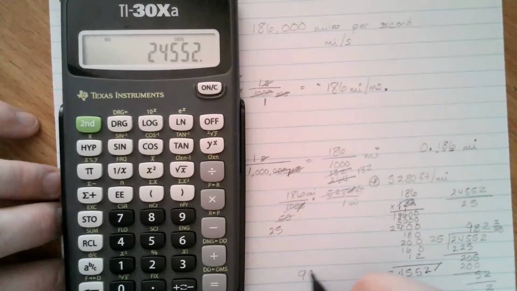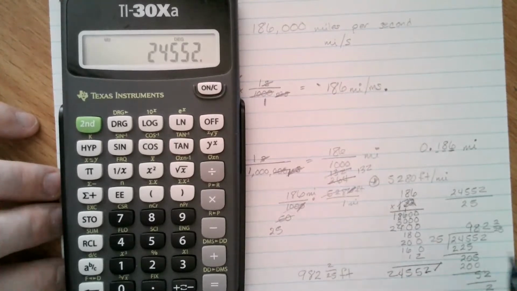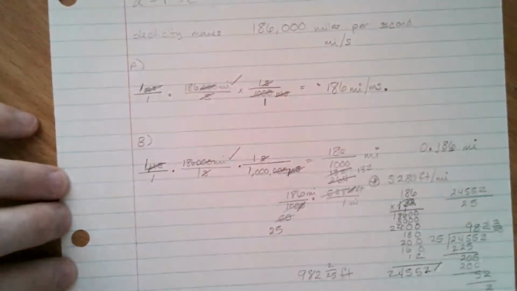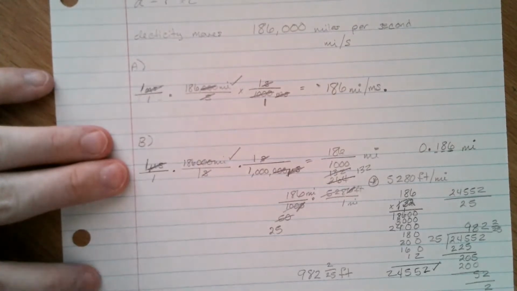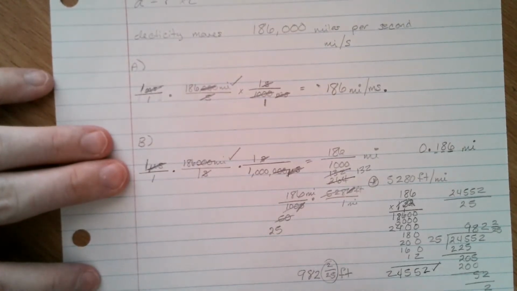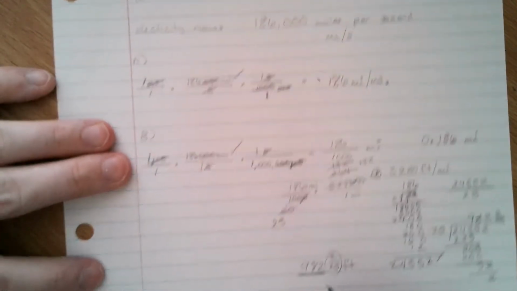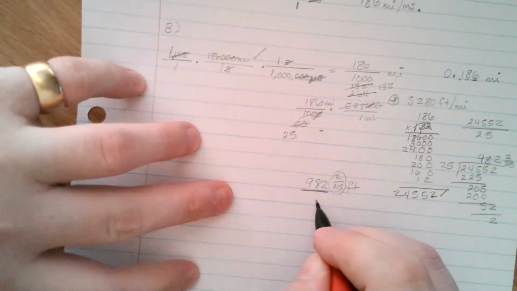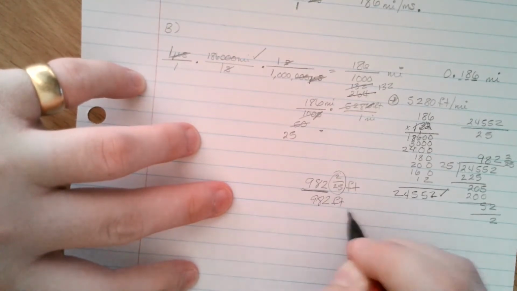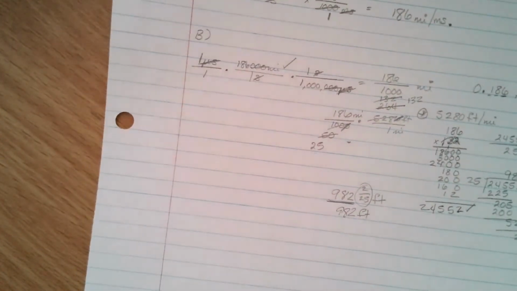So about 982 and 2 25ths feet in 1 microsecond. And this is pretty small in comparison to this number. So we can round or estimate for any practical purposes to just 982 feet. Thank you for hanging out with me on that. I really was compelled to finish that out and write it as feet.